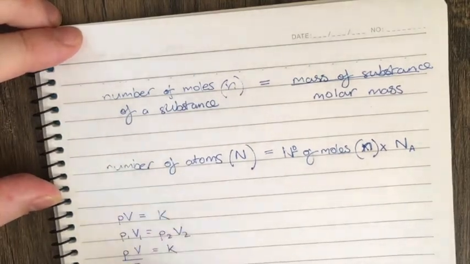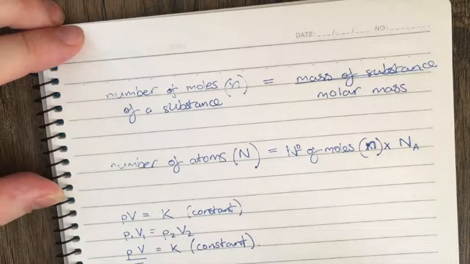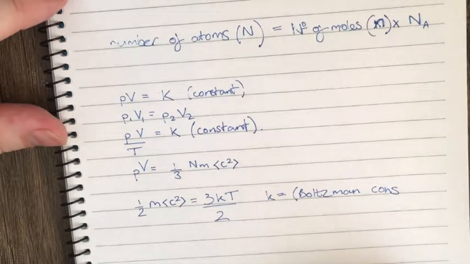Okay, moving down, some formulae here. PV equals constant, that is Boyle's law. Pressure is inversely proportional to volume. P1 V1 equals P2 V2. This is for a gas at a constant temperature, and then if we change the volume or change the pressure of the gas, then we get a second set of results, which is P2 V2. Okay, next one, PV over T equals a constant. So that tells us that pressure, volume and temperature are related.